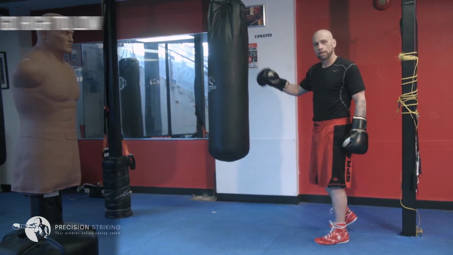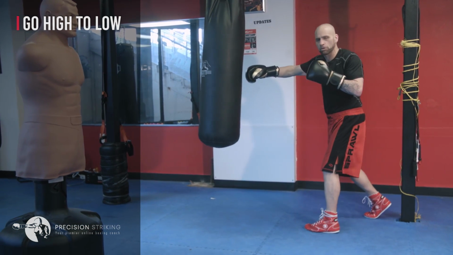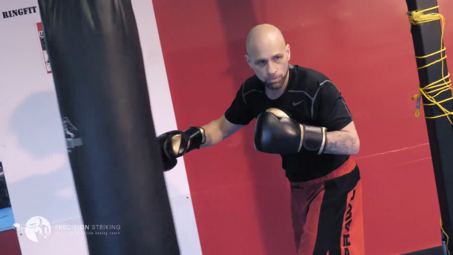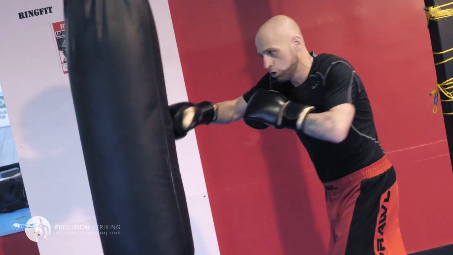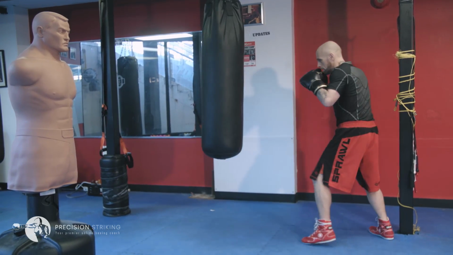Same idea from right, high to low. I go here, boom, boom. It's similar to what we did earlier with that combo. Boom, boom, boom. Or 1, 2. And if I want a little more safety, I take a step.